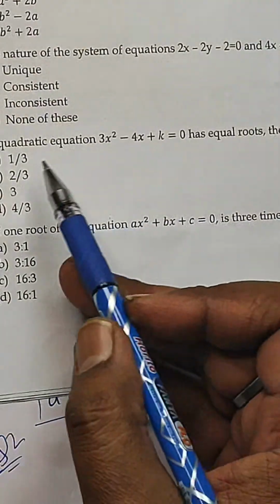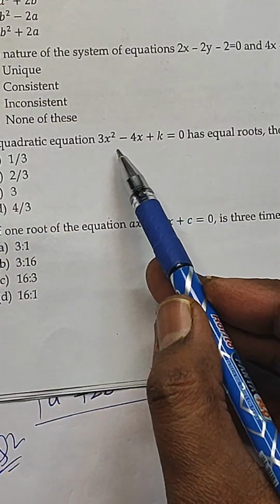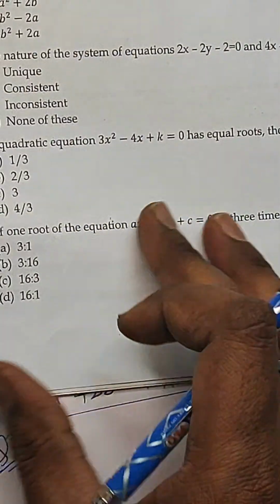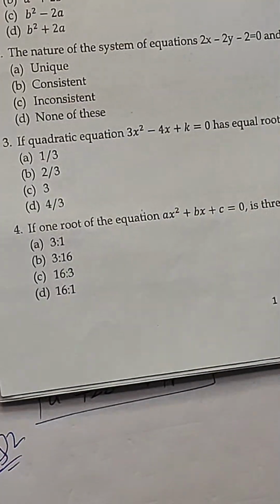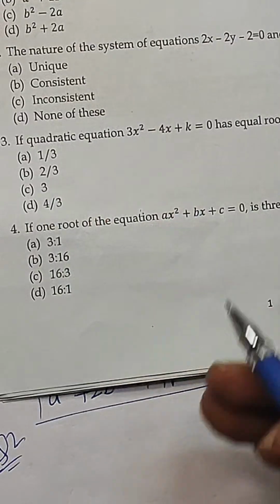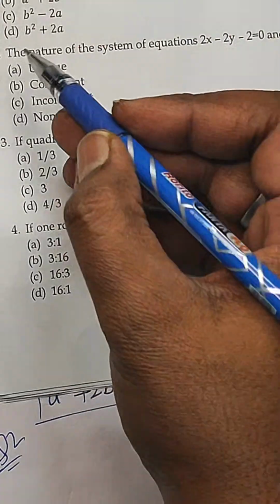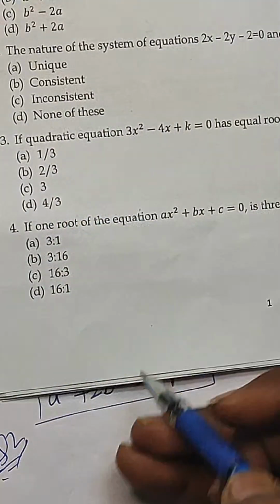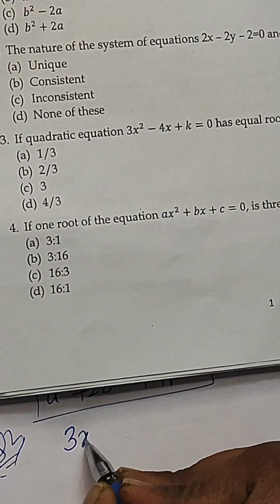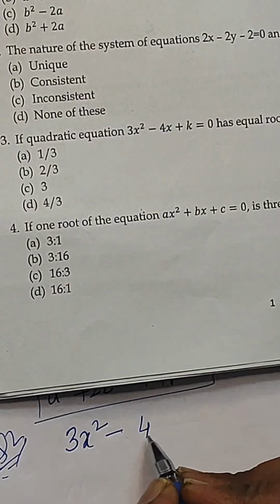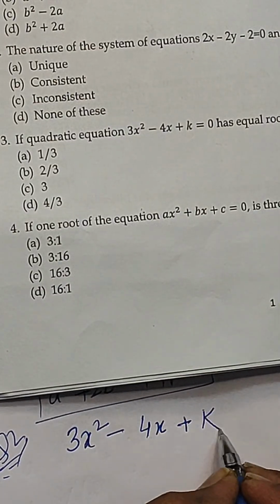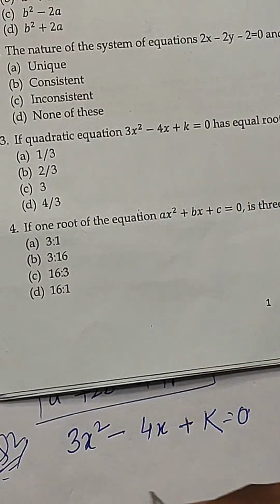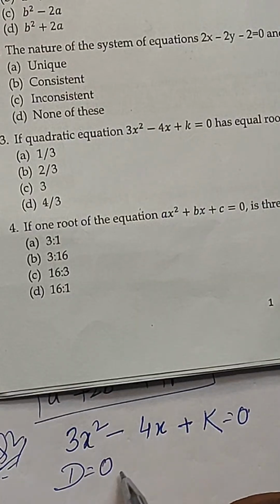Coming to the next question, if the quadratic equation 3x square minus 4x plus k equal to 0 has equal roots, then the value of k. I think these are the equal roots. For equal roots we know the discriminant is 0, right? So skipping question number 2, coming to question number 3, the quadratic equation given to you is 3x square minus 4x plus k equal to 0, right? And it has equal roots. You can see for equal roots discriminant will be equal to 0.